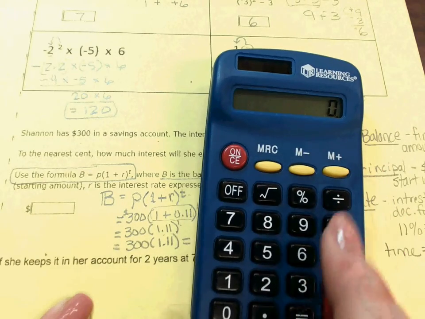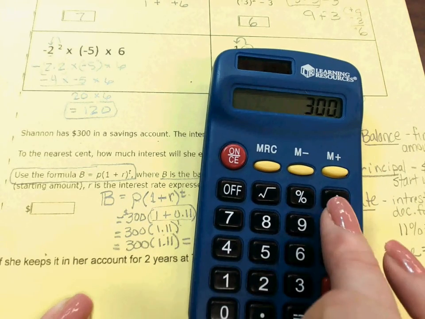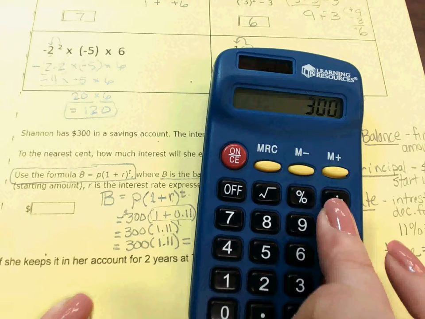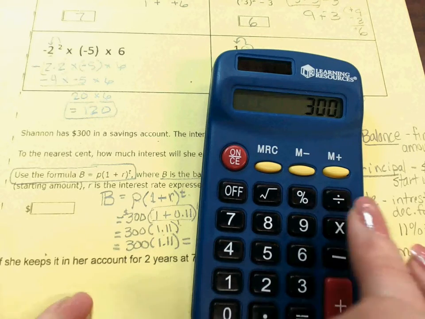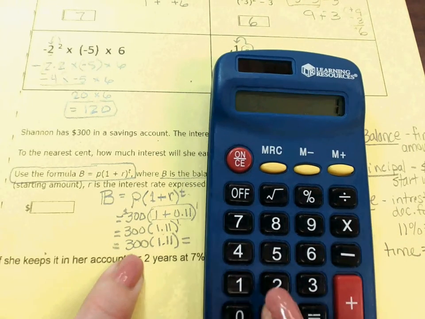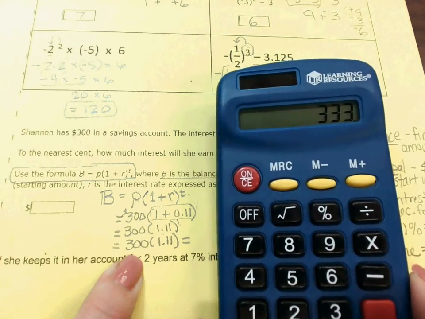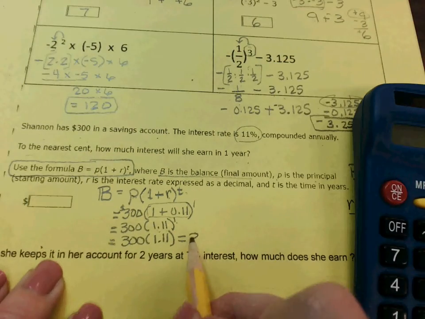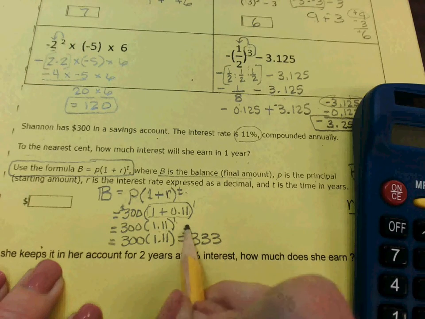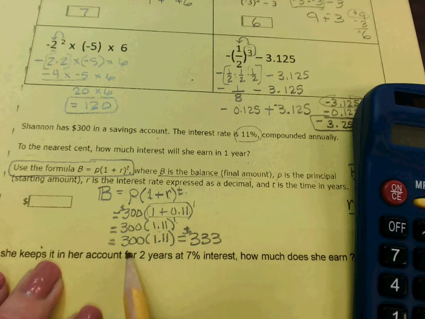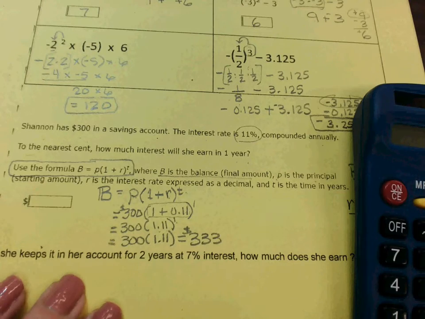No. Let's try that again. 300 times, not plus, 1.11. There we go. $333. I could tell right away when I got $301.11 that I had pushed the plus button. I wonder how many of you caught that when I did it.